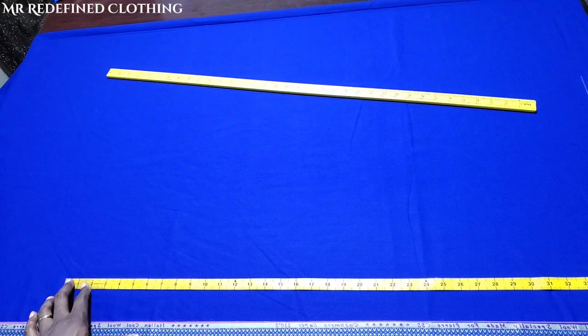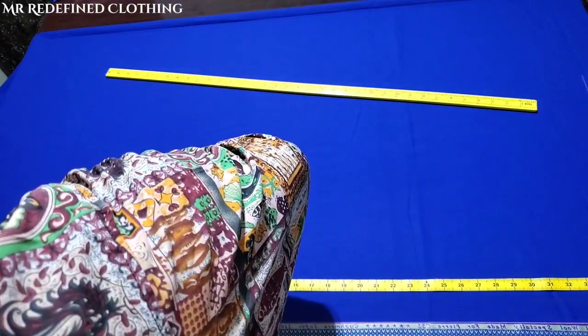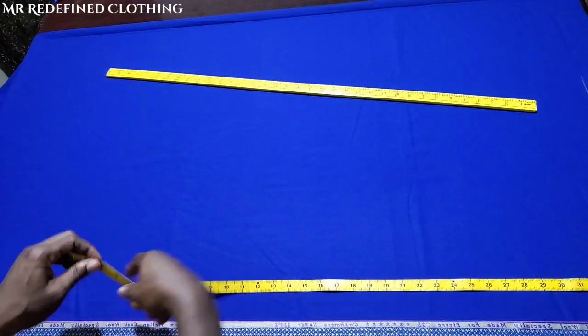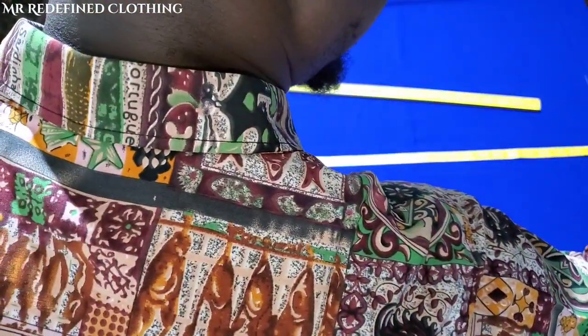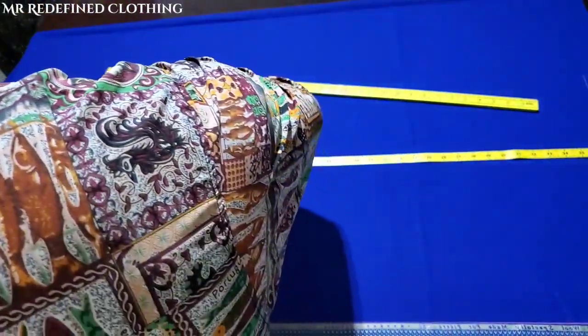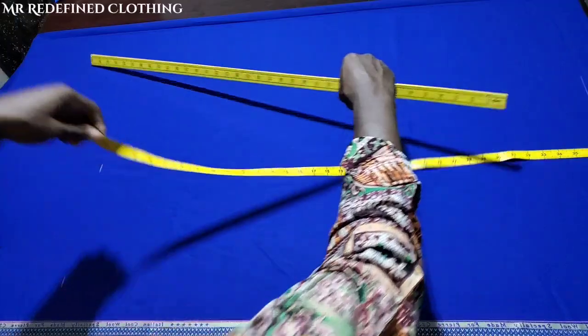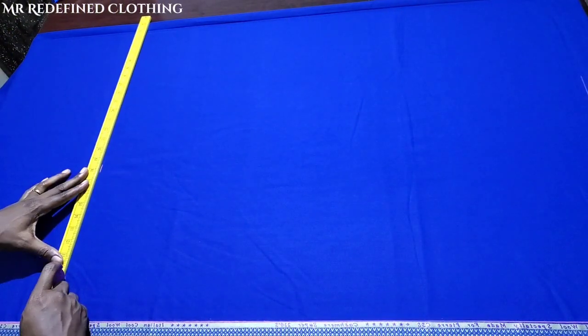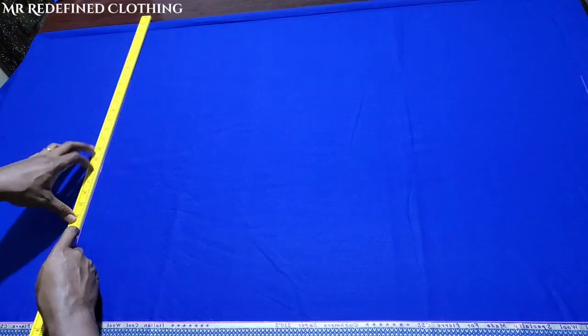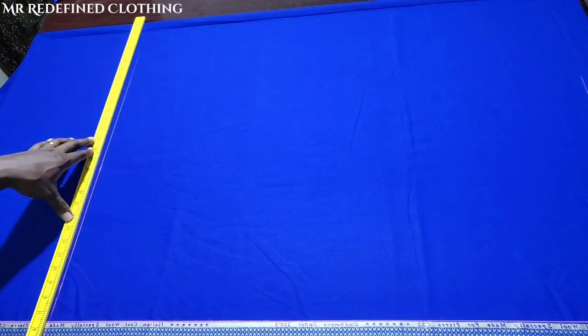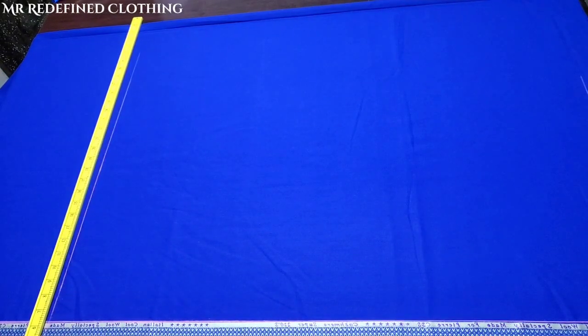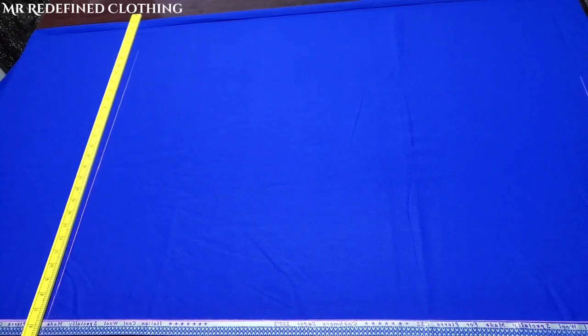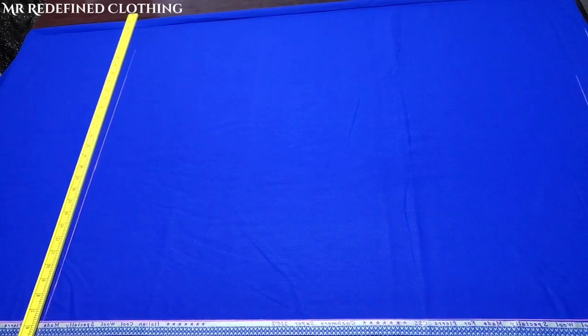Then I mark at this point this way, and mark 37 again all through this way. Make sure you mark twice so that your straight line at the waist will be perfect. Now the pattern of trouser we are going to use is called the gradient line method.